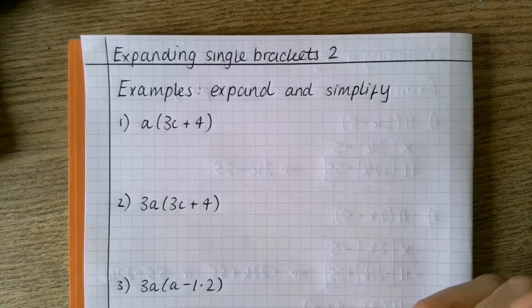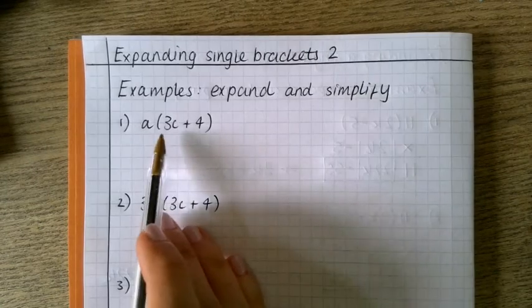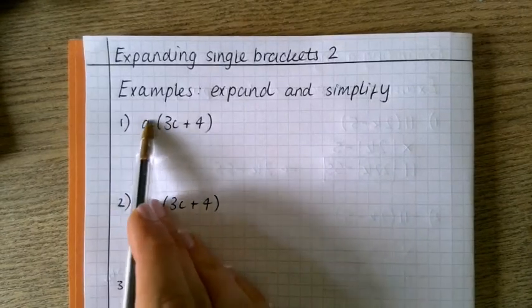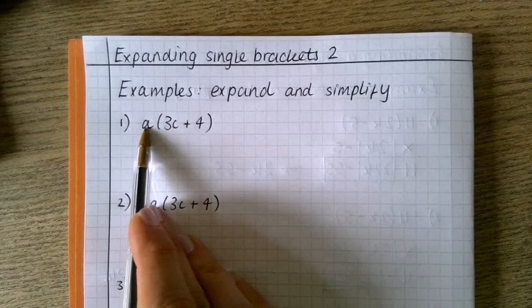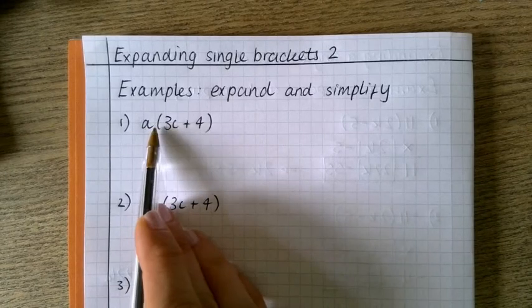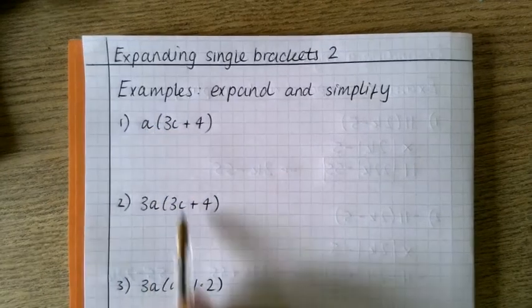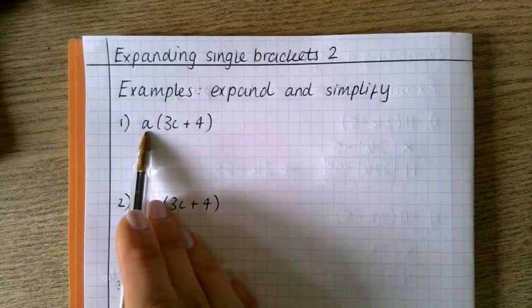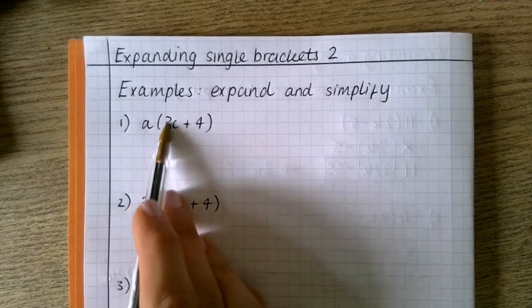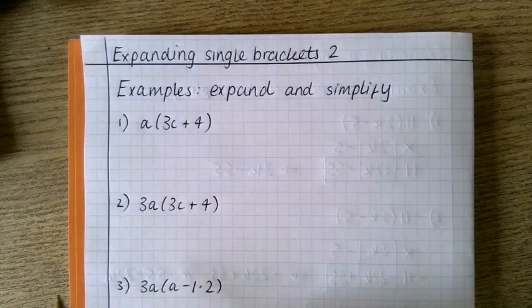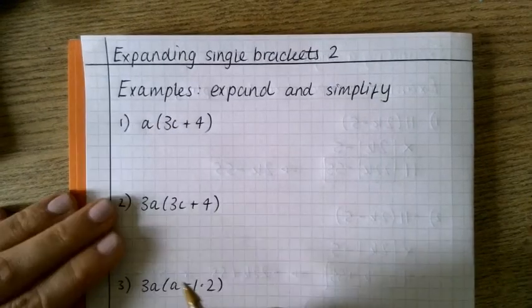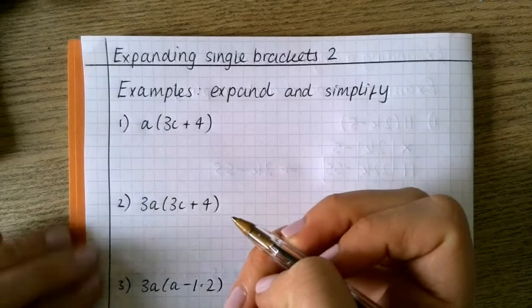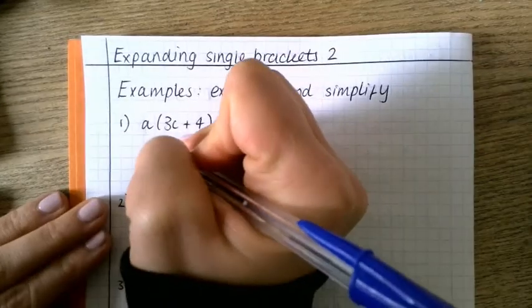But you will notice that in the expressions we're going to do now, instead of having just a positive or negative number outside of our single bracket that we're multiplying it by, we have letters this time. We have variables, so we need to make sure that when we multiply the variable by the other variables inside the brackets, that we're doing that correctly. So we're going to use the grid method again. So I'm going to draw out my grid.